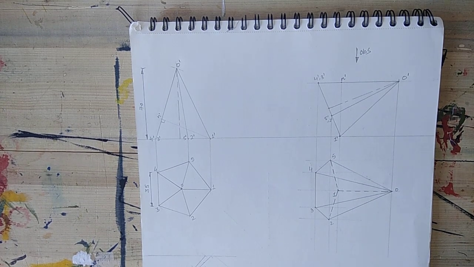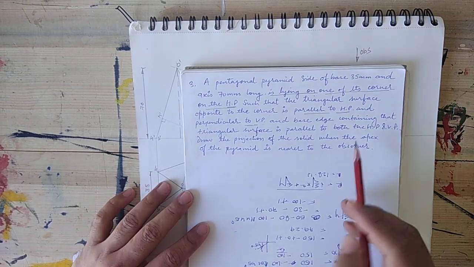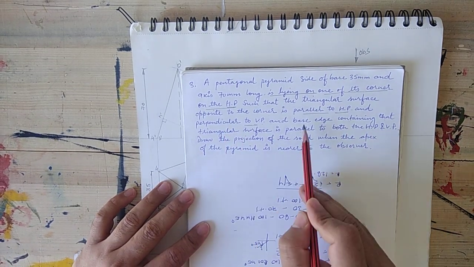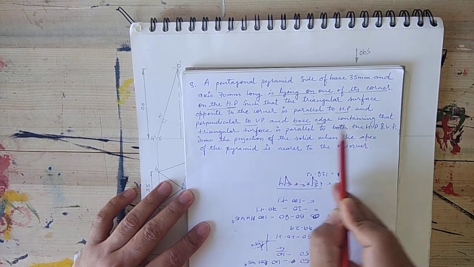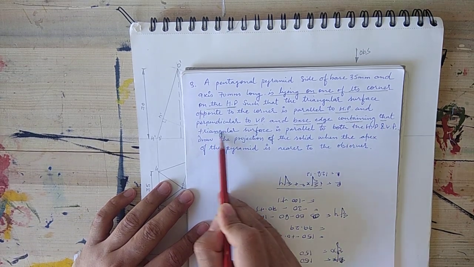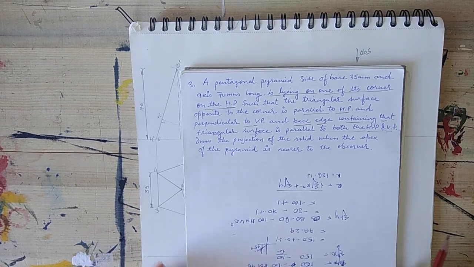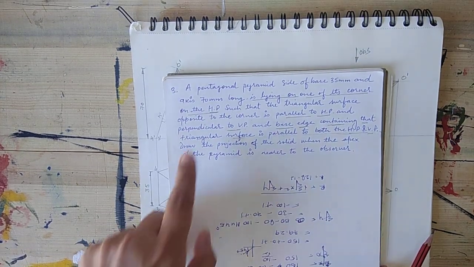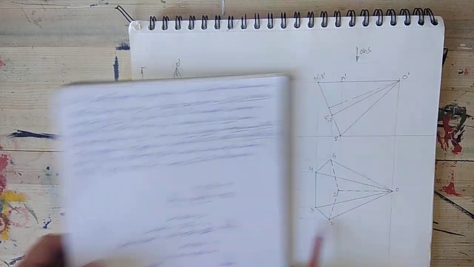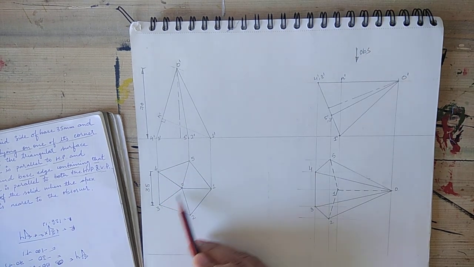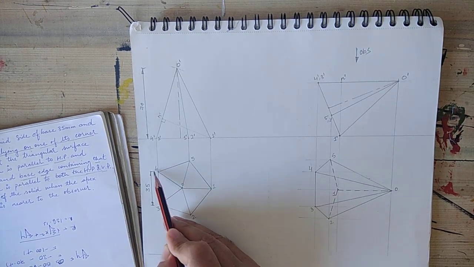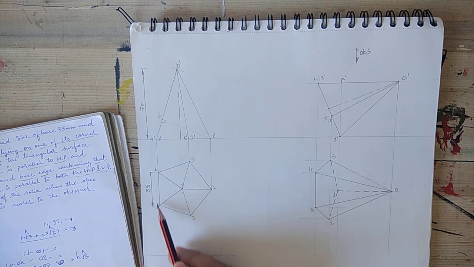Now the condition for your third stage: the base edge containing that triangular surface is parallel to both the plane HP and VP. So here class, it is talking about that same triangle O34. So O34 base edge is 3, 4.